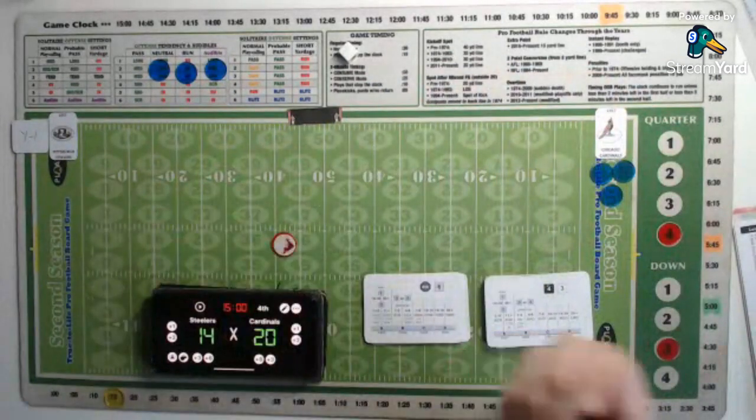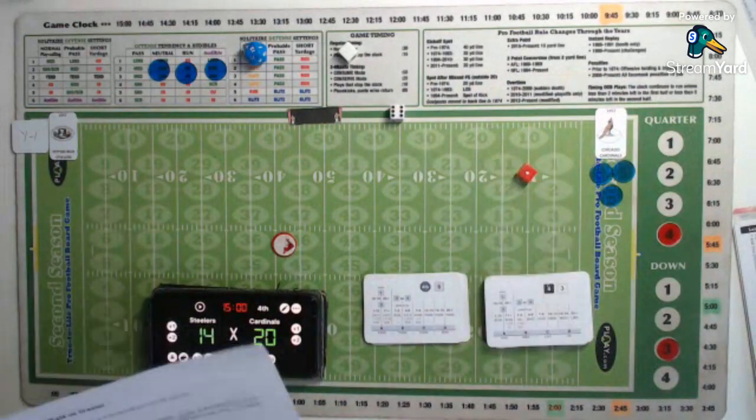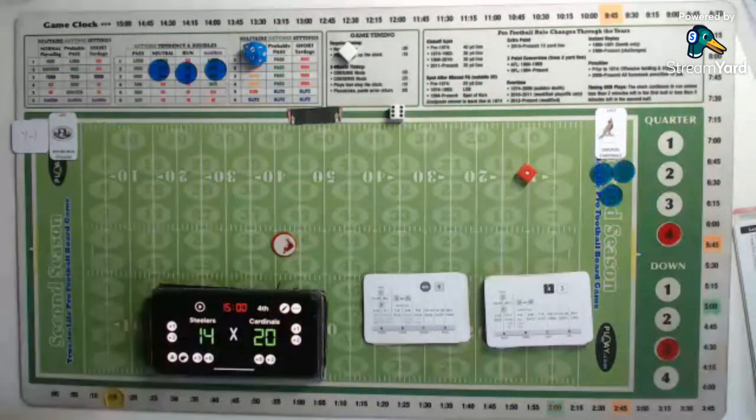They have to go for the Hail Mary pass. Triple coverage, Girard. Seconds remaining. Fourth down. This is the last play of the game.